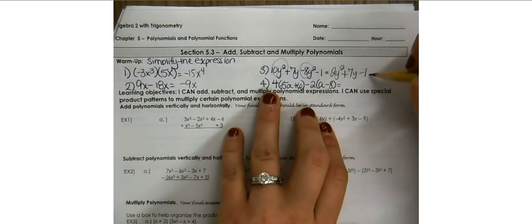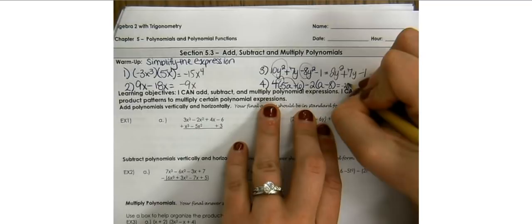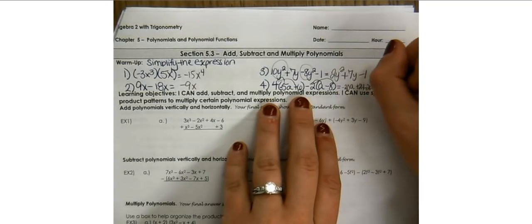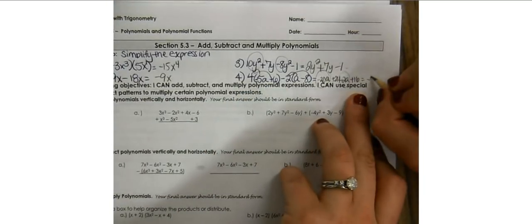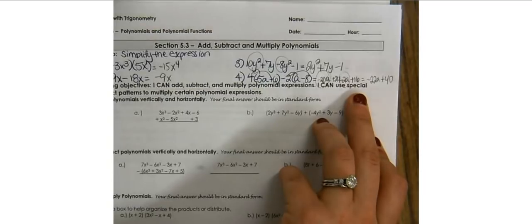For number 4, I'm going to use the distributive property, and I have -20a plus 24, and then we have minus 2a and plus 16. Now, just like before, I'm going to combine my like terms. -20a minus 2a is -22a, and 24 plus 16 is 40. So your answer is -22a plus 40.